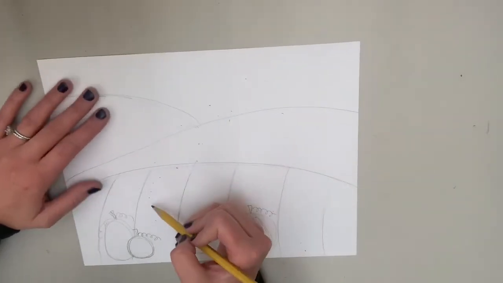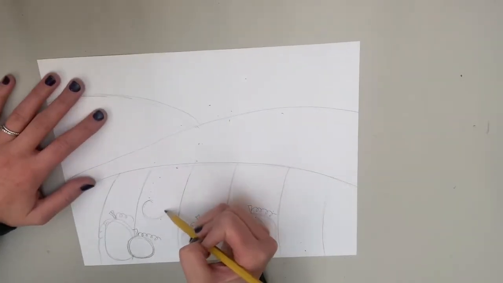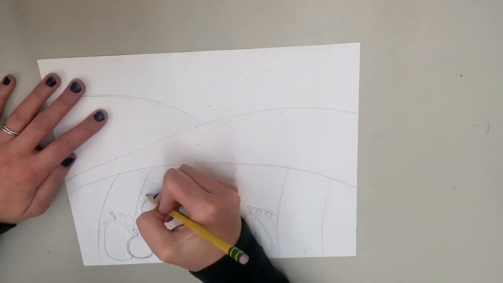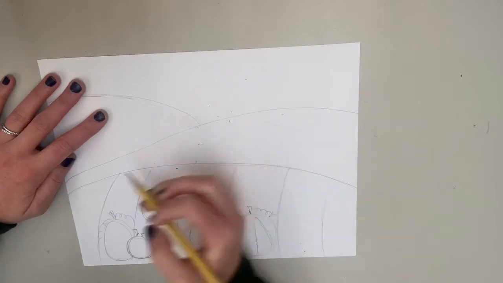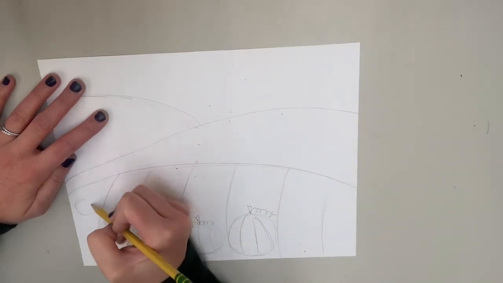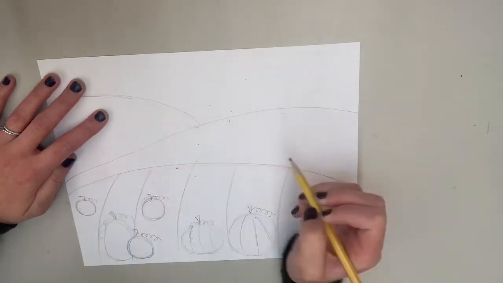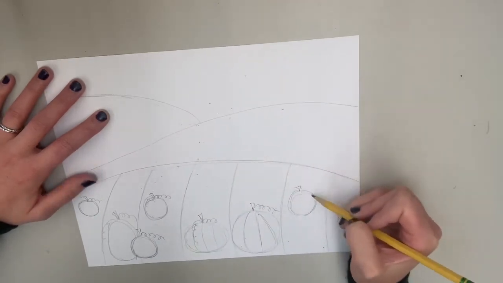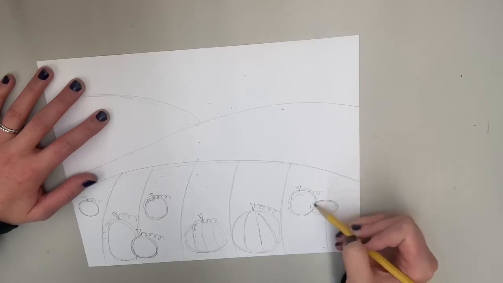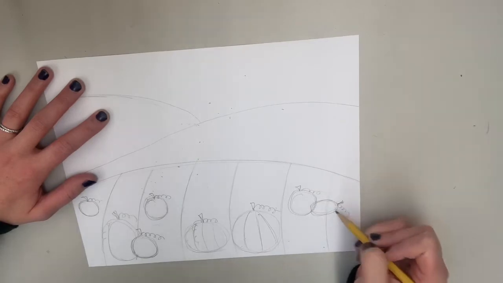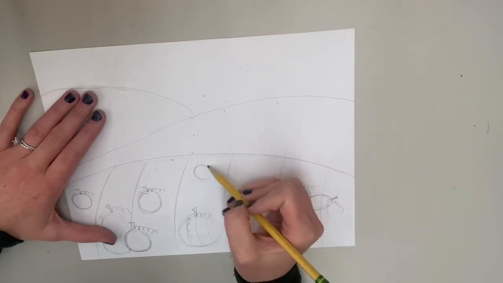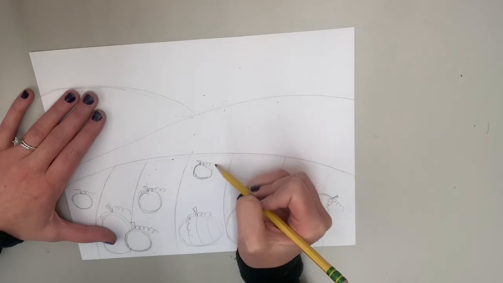I'm also going to start adding more pumpkins in my foreground, but they're going to be higher up on my page, which means they're going to be a little bit smaller. And as I get higher up in my foreground, my pumpkins are going to get smaller and smaller.